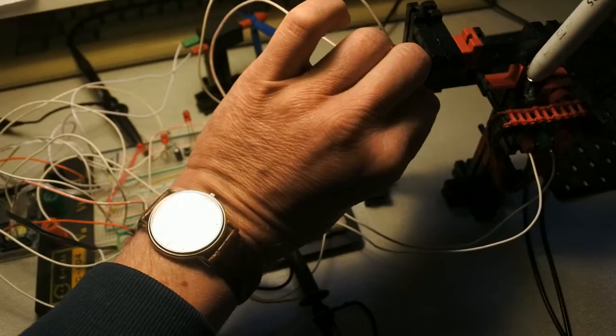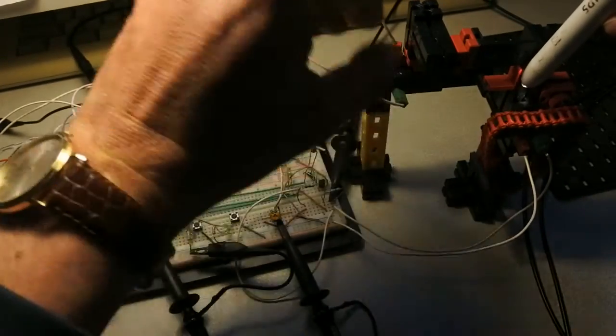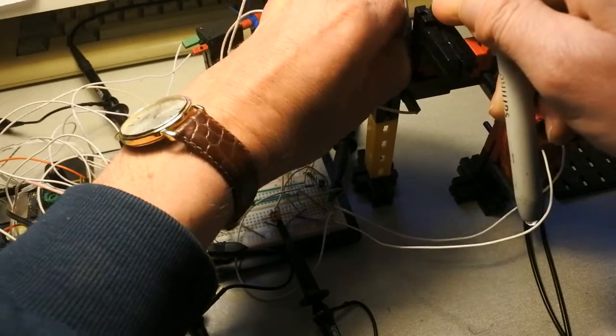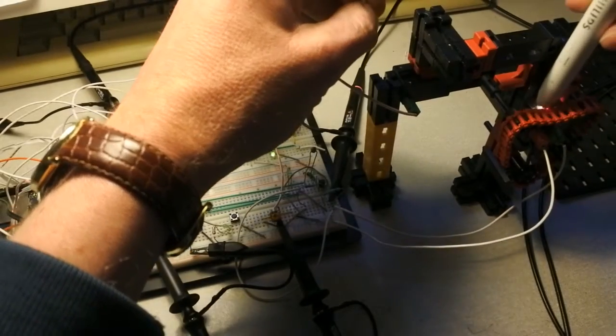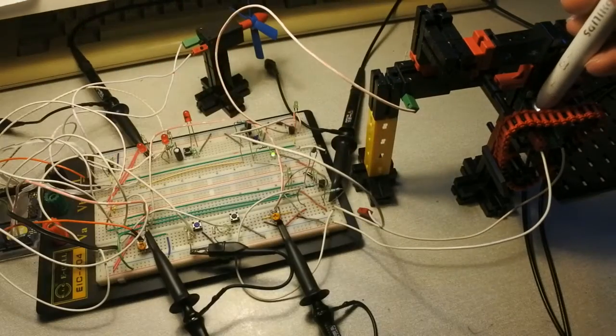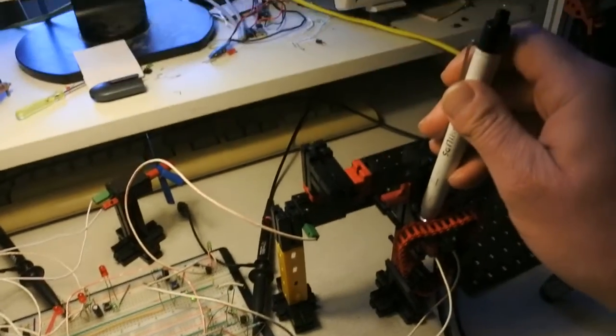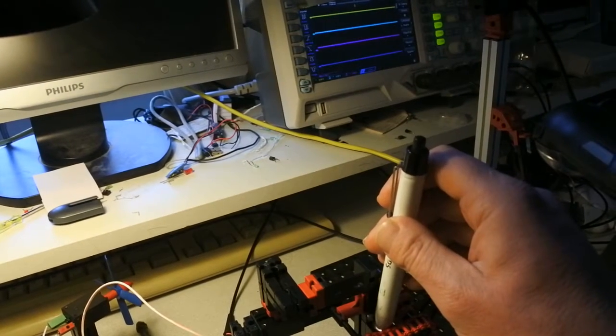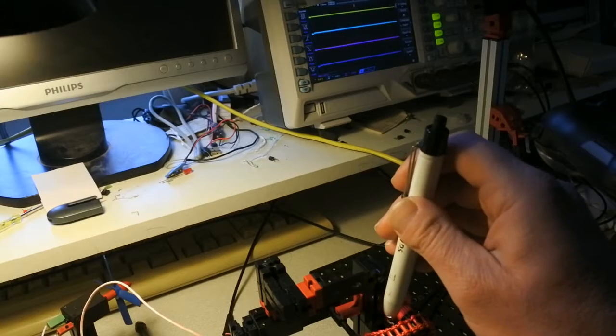So if I now disable this motor, let's take this one, and now, okay, let me show you right there, and mind the purple one, the second from the bottom.